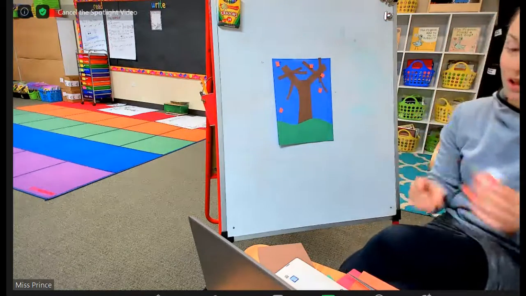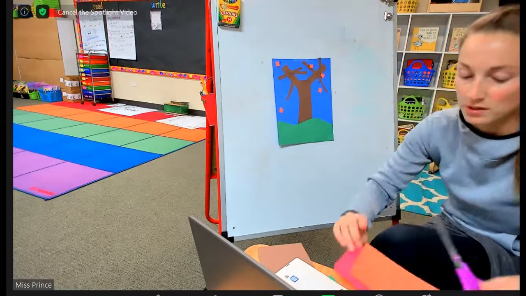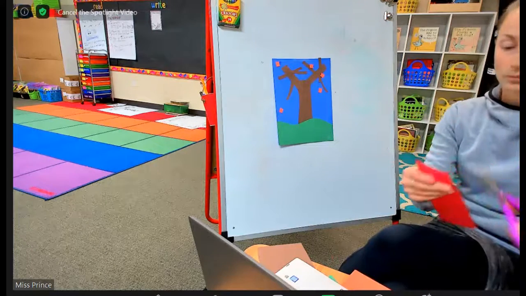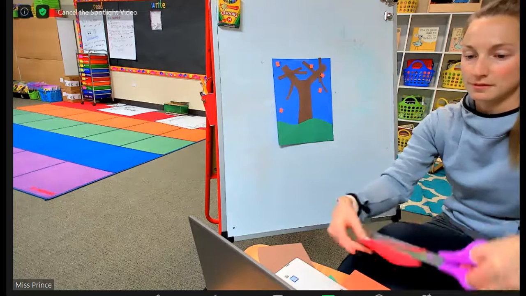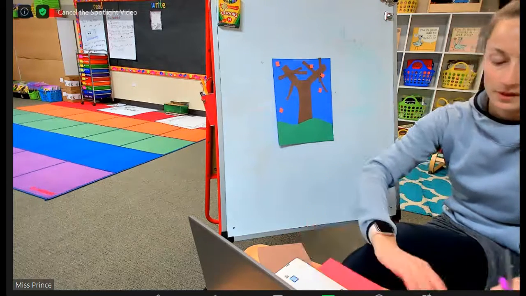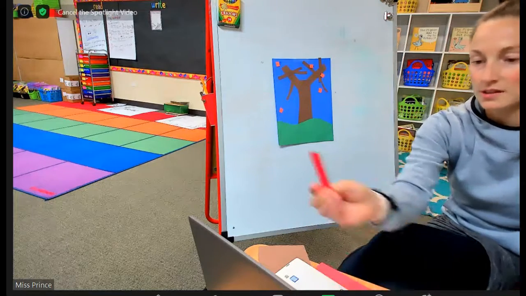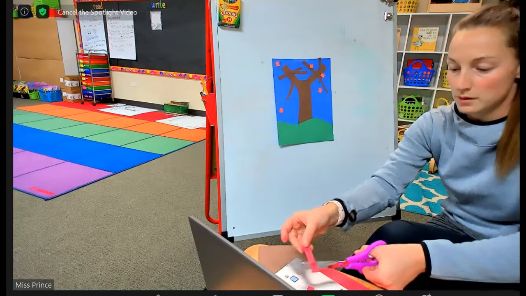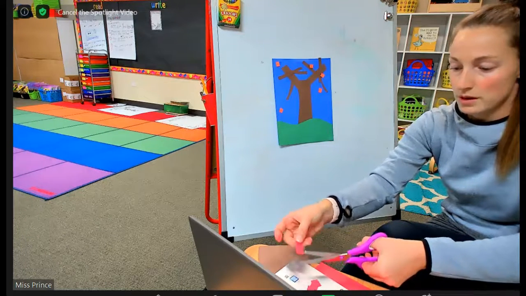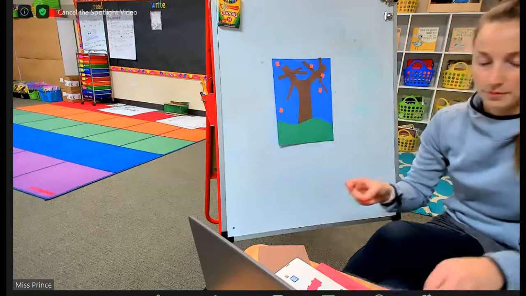So I still have a lot of leftover orange, but now I want to switch to red. So I'm going to do the same thing. I'm just going to cut the top of this off. And then I'm going to cut this into little squares. 1, 2, 3, 4.